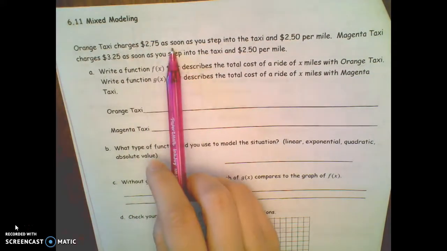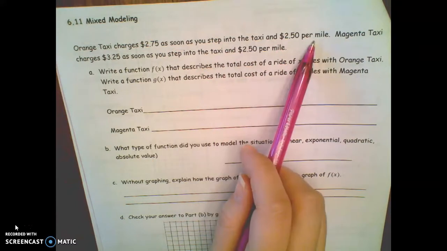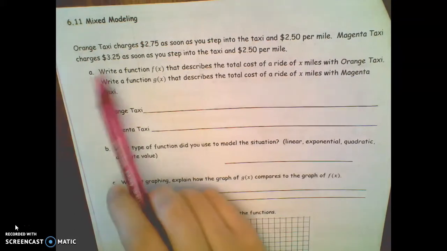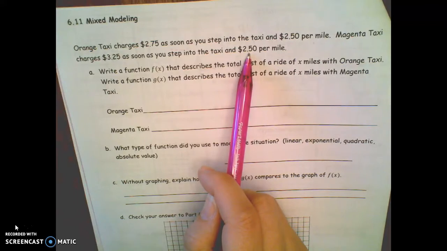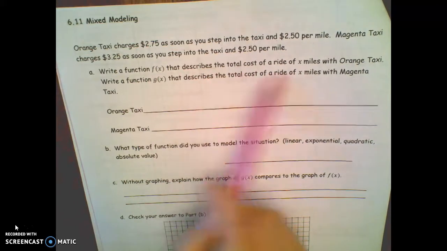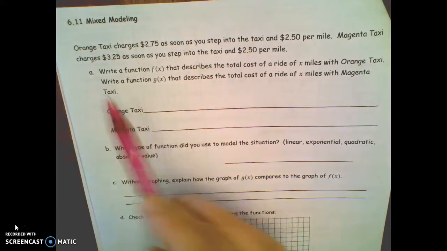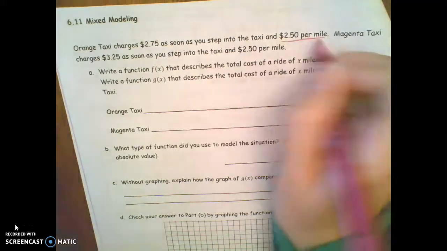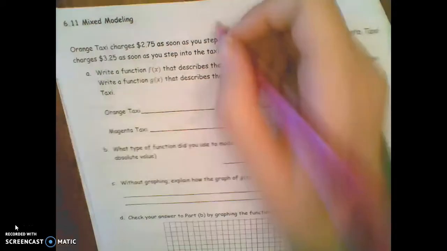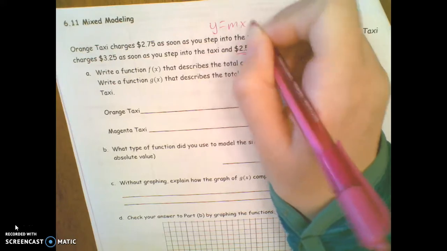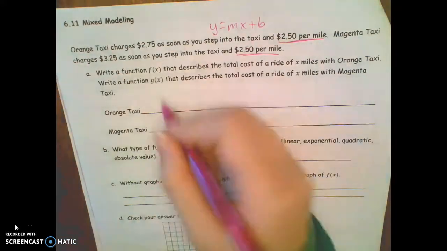Orange taxi charges $2.75 when you step into the taxi, and then $2.50 per mile. Magenta taxi charges $3.25 just for a ride, and then $2.50 a mile. And so we're going to describe a function for orange taxi and one for magenta taxi. When we have something that is increasing at a constant rate, that's going to be a linear function. So we're going to use our y equals mx plus b parent function to write our functions for these.